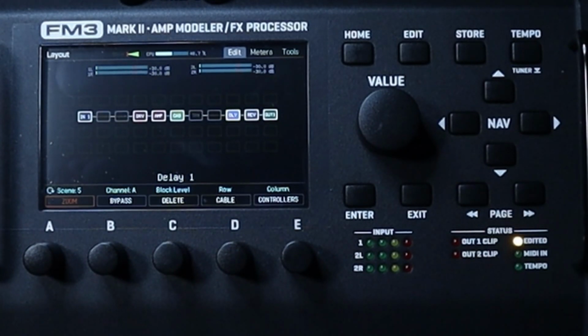All right, so that's how you make some different scenes and name them using the user interface. Like I said before, you can definitely use the FM3 edit and do all this much, much faster. But if you just want to learn how to get around your unit and be more confident with things, maybe on stage or in the studio, then continue watching my videos and I will share all my wisdom and knowledge with you.